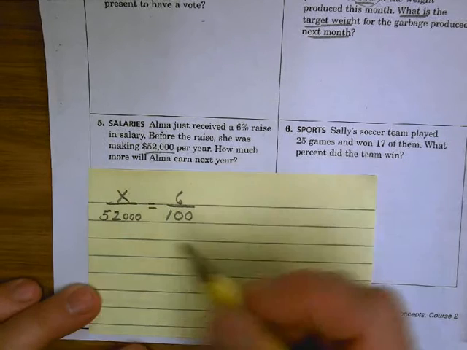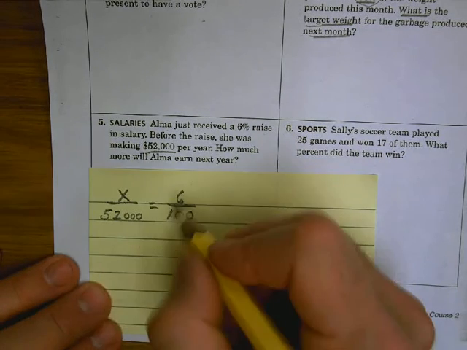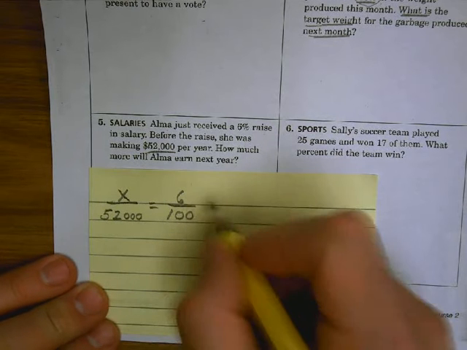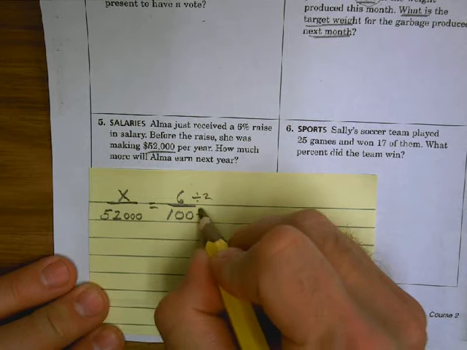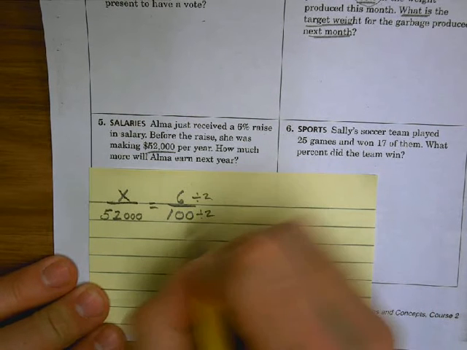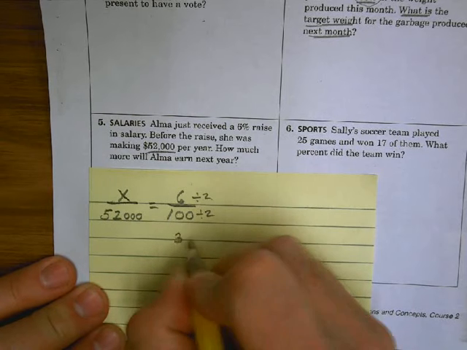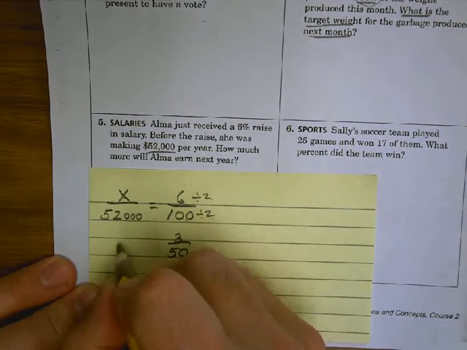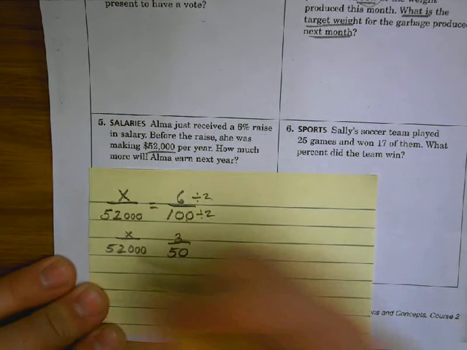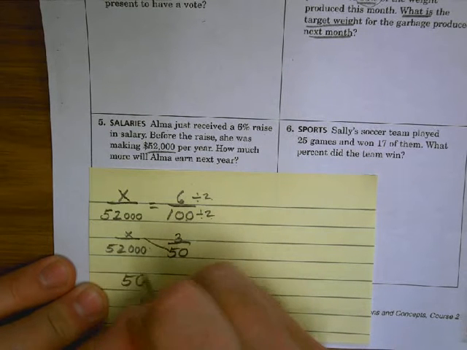All right. Before we cross multiply, let's simplify. These are divisible by 2. Common factor, right? So 6 over 100. 6 divided by 2 is? That's right, it's 3. 100 divided by 2 is 50. Alright, x over 52,000. We cross multiply, we get 50x, right, equals 52,000 times 3.